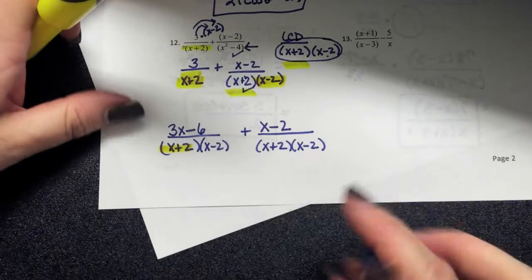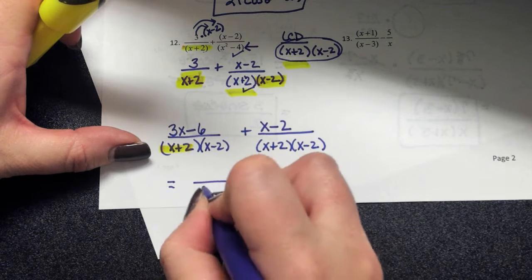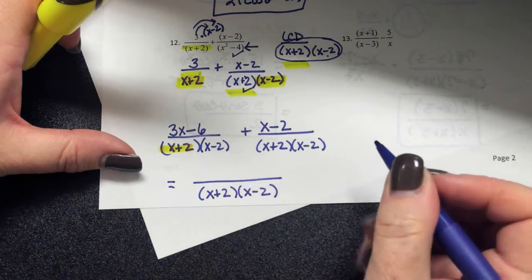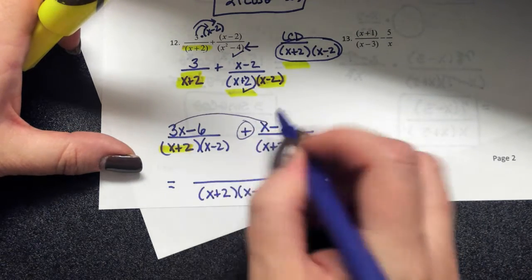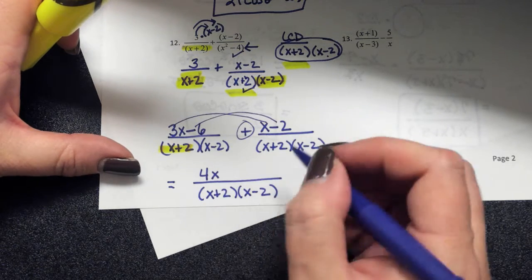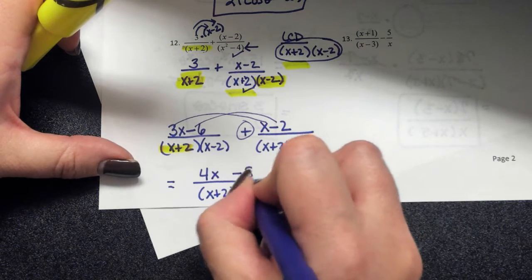So remember, the way you add fractions, you're going to leave the bottom alone, and I'm going to combine like terms in the top. I'm adding. So 3x plus x is a 4x. Negative 6 minus 2 is going to give me a minus 8.